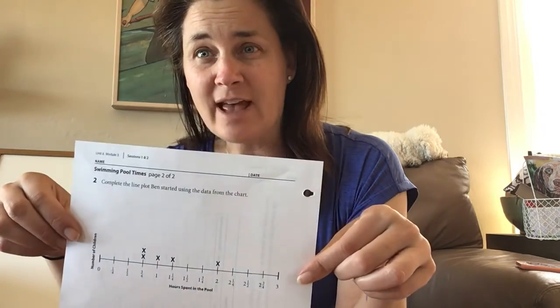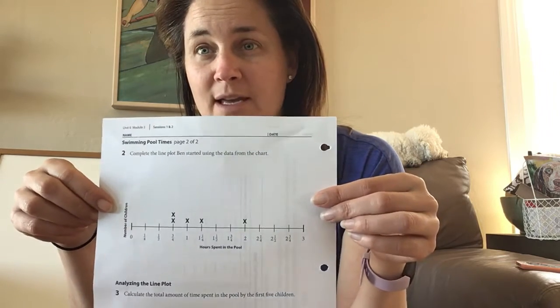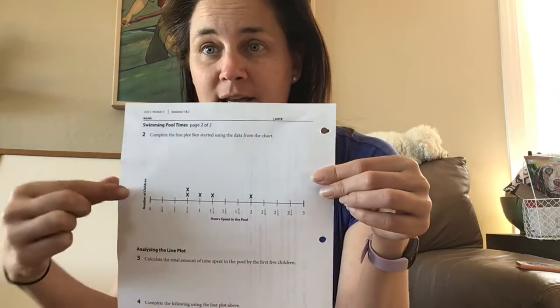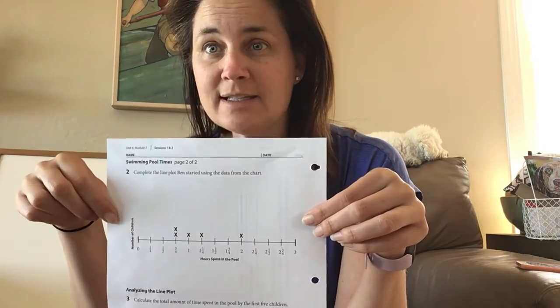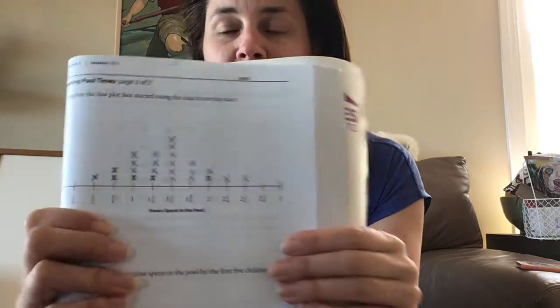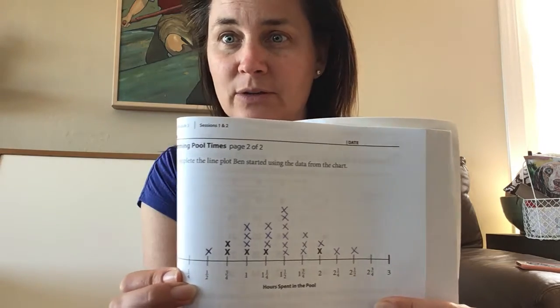When you think you're done, I would like to go over it with you. So what I want you to do now is pause the video and go ahead and fill in your line plot, and then we will unpause and see how you did. Okay, assuming you've paused, we're going to look at my student book and the line plot that we have here. This is all the data and how it should look in your student book too.